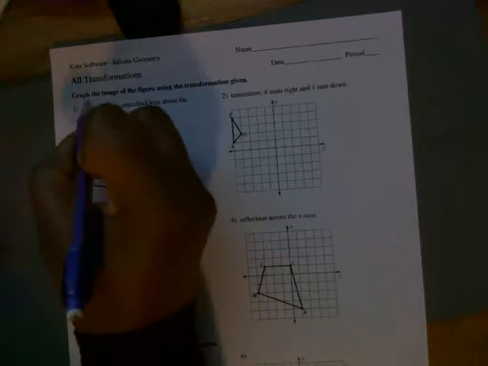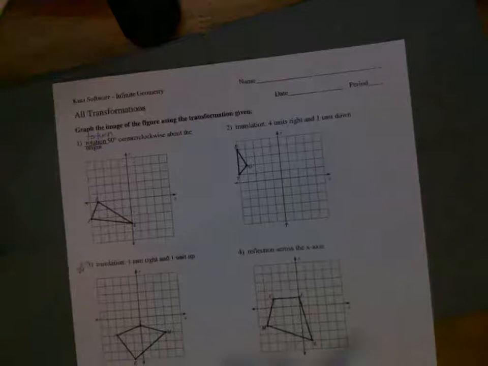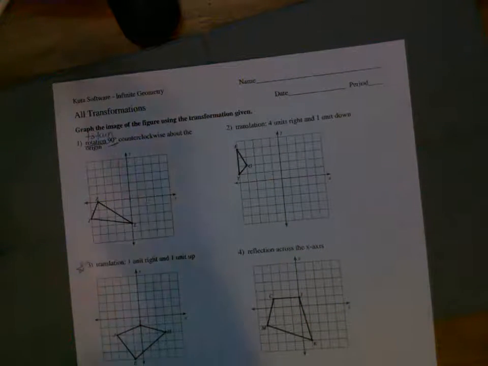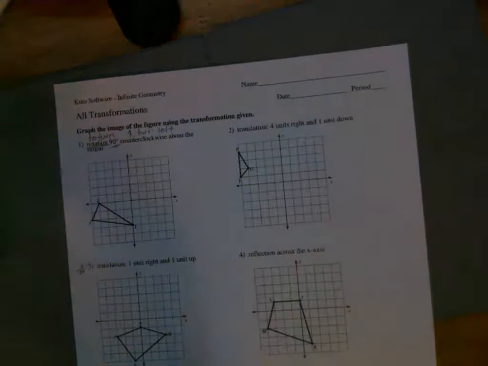All right, so the first thing we're going to do is rotation. This is rotate. Rotation means to turn. So I'm going to write "to turn" here at the top. When it says 90 degrees counterclockwise, that physically means that you're going to turn one time, one turn, to the left. You're going to take your picture and turn it one time to the left. That will be just like this.